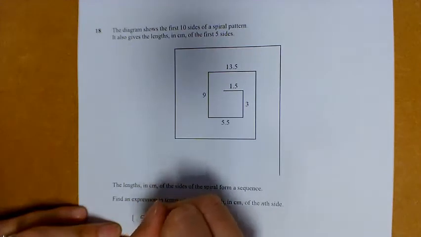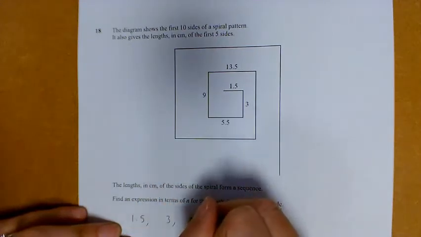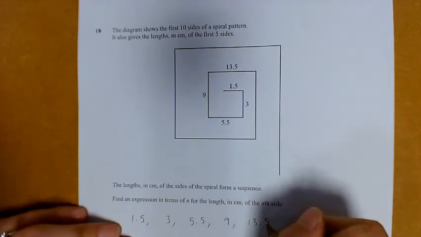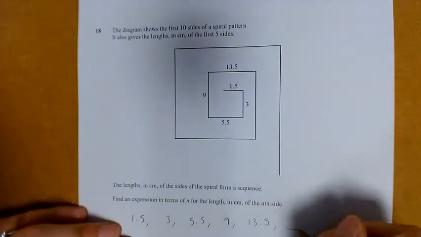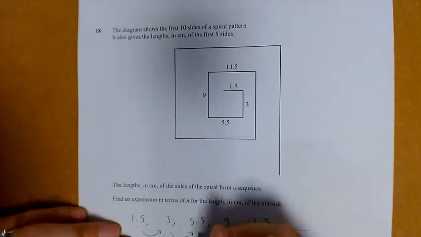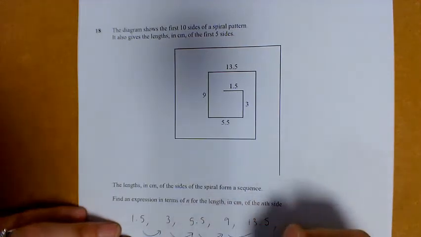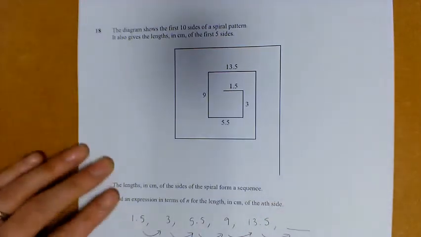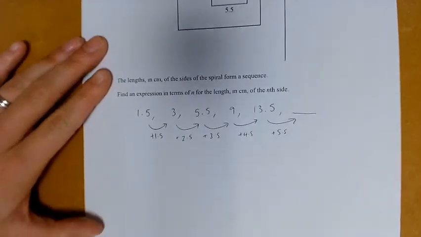So I'm kind of going to ignore this and just write out the sequence. So 1.5, 3, 5.5, 9, 13.5, and then so on. So we've gone up by 1.5, then we've gone up by 2.5, then we've gone up by 3.5, then we've gone up by 4.5, and I can only assume that we'd go up by 5.5 after. Oh, you can't see that, sorry, there we go.